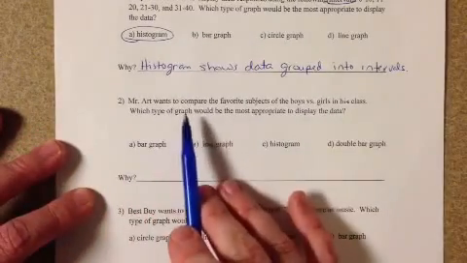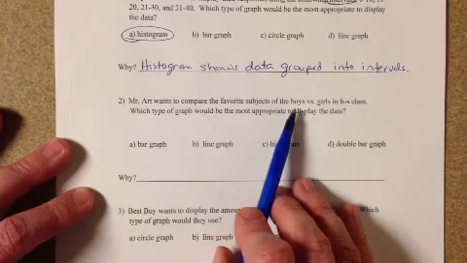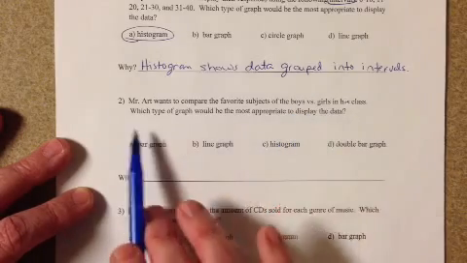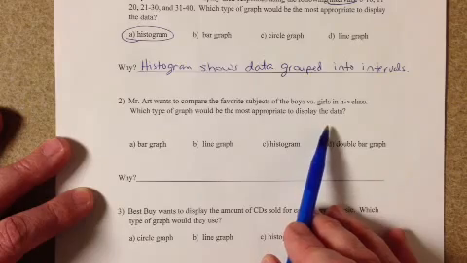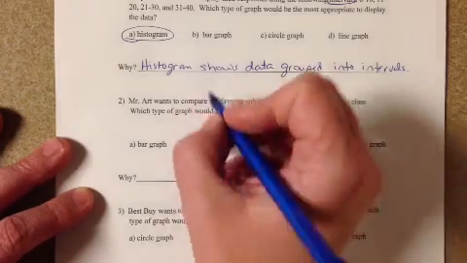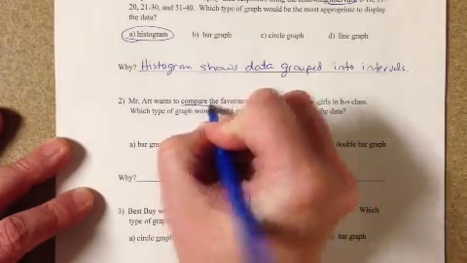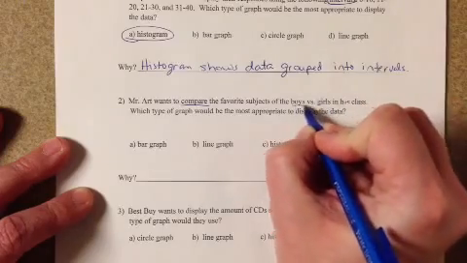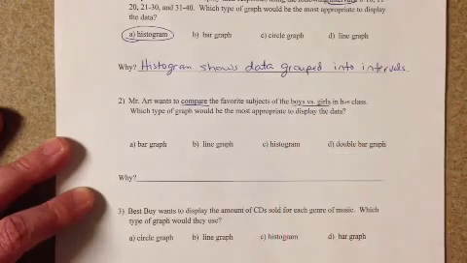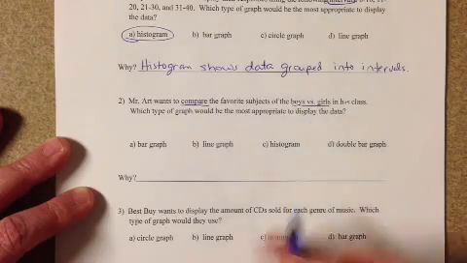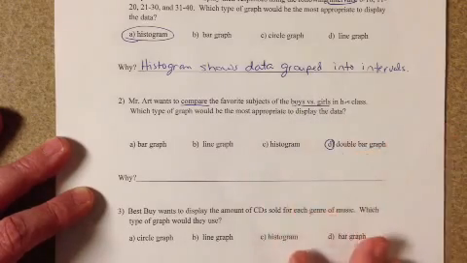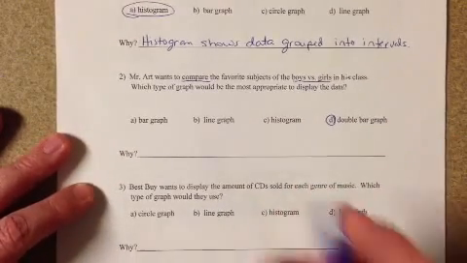Okay, Mr. Art wants to compare the favorite subjects of the boys versus the girls in his class. Which type of graph would be the most appropriate to display the data? Well, he wants to compare, and he's got the two categories here, the boys and the girls. So because we have the two categories, the double bar graph is going to be the most appropriate.